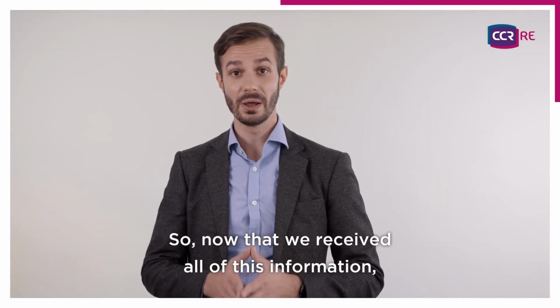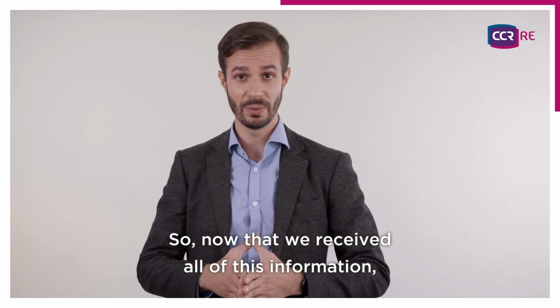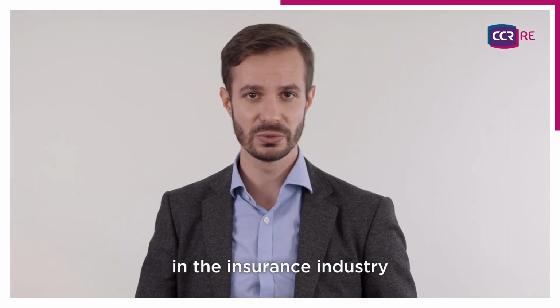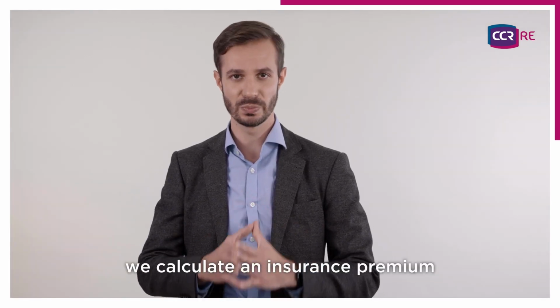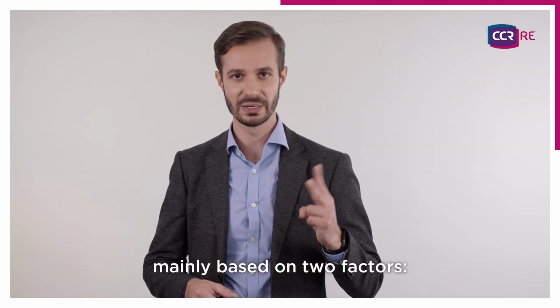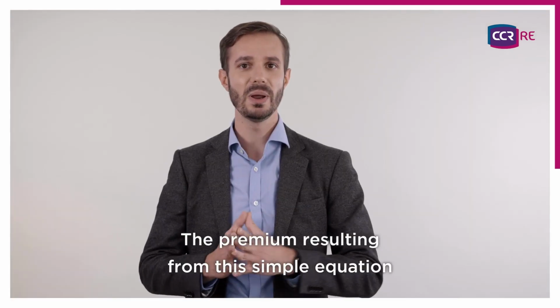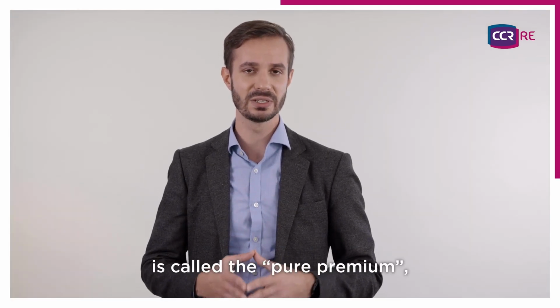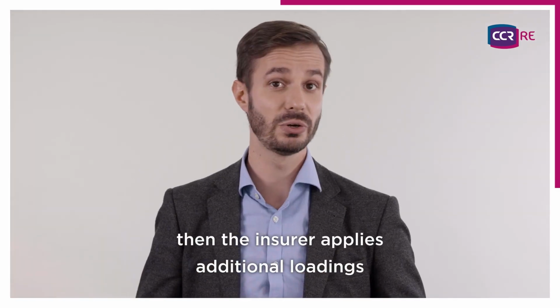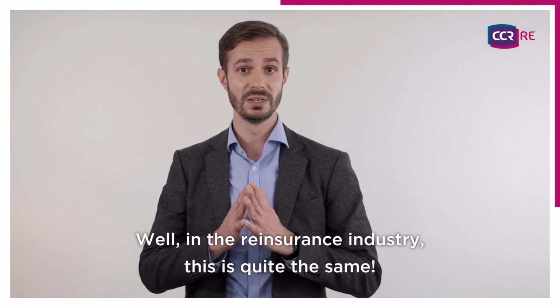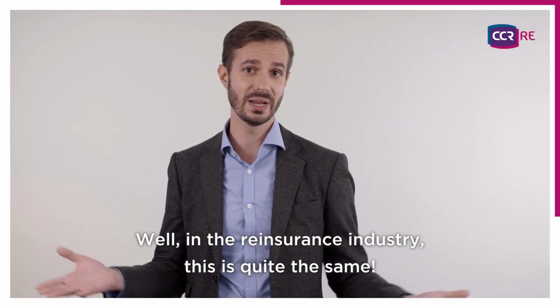So, now that we received all of this information, what do we do with it? As you might know, in the insurance industry, we calculate an insurance premium mainly based on two factors: the frequency and the severity of the losses. The premium resulting from this simple equation is called the pure premium. Then the insurer applies additional loadings to cover its own expenses. Well, in the reinsurance industry, this is quite the same.